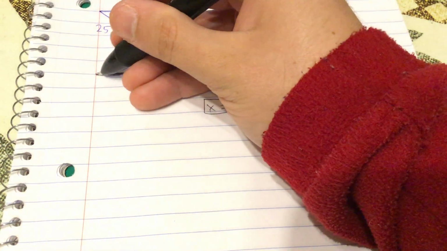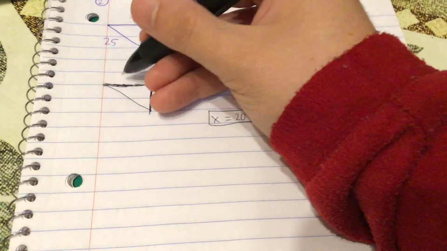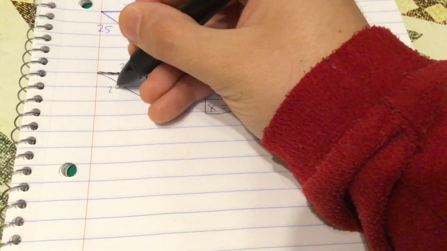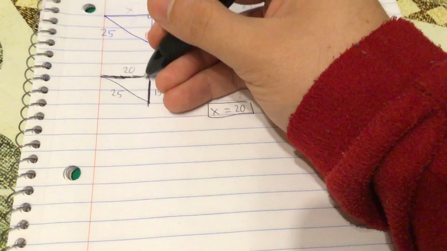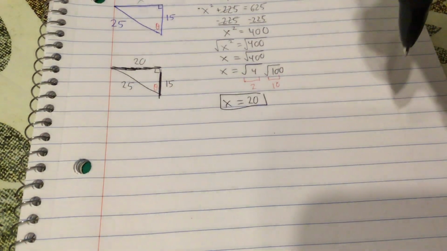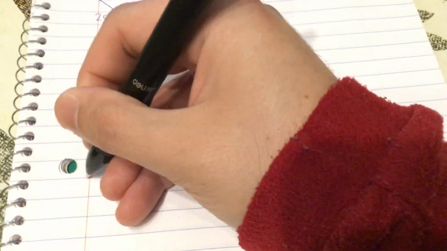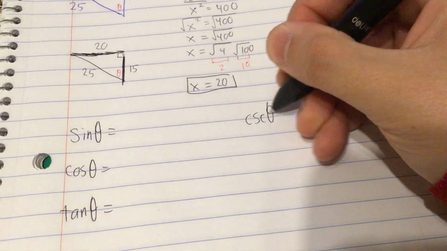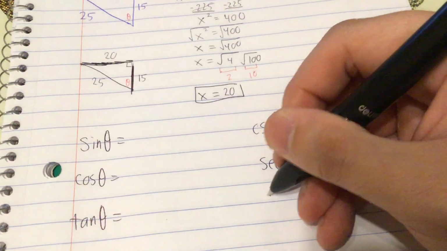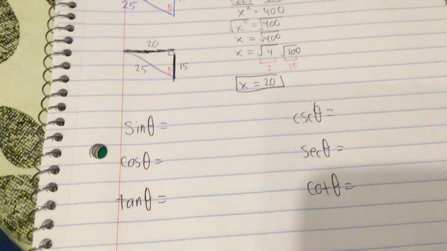Anyway, so I'm just going to redraw the triangle with information that I like. 15, 20, and 25. And remember that our angle theta is in the corner. So if I look at this angle theta, let's do sine, cosine, and tangent. Sine of theta, cosine of theta, tangent of theta, and then the cosecant, secant, and cotangent. See if you can do all these independently.